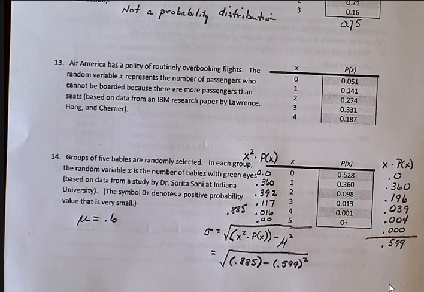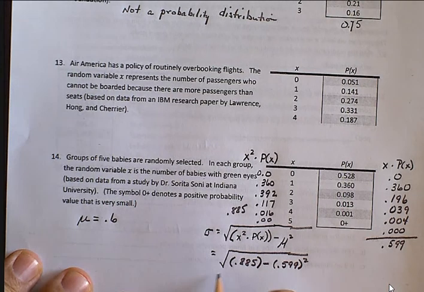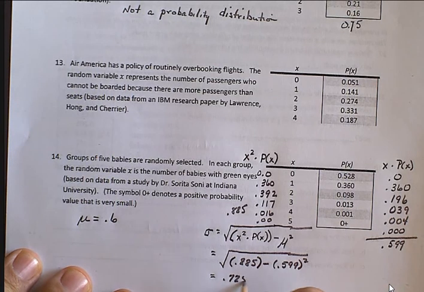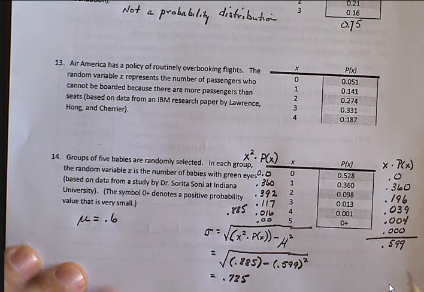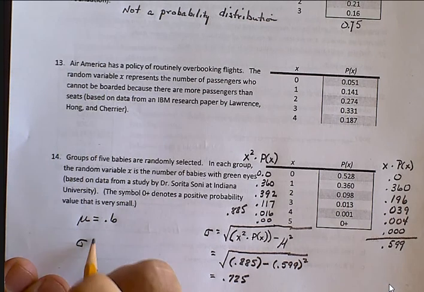So I'm going to type that in. And then when I square root this, I'm getting 0.725, and again, 1 decimal place, that just rounds to 0.7.